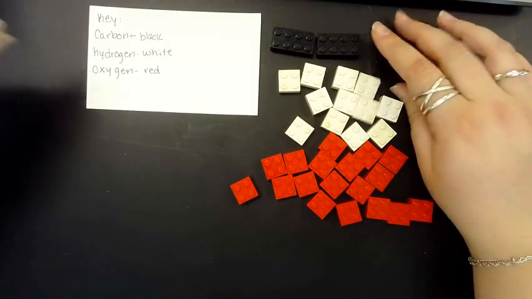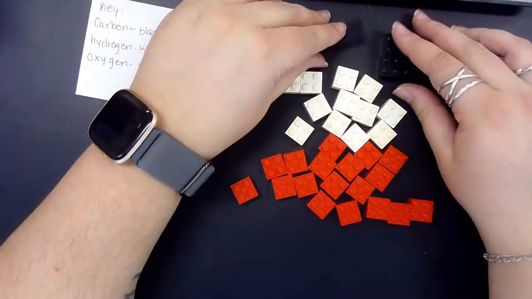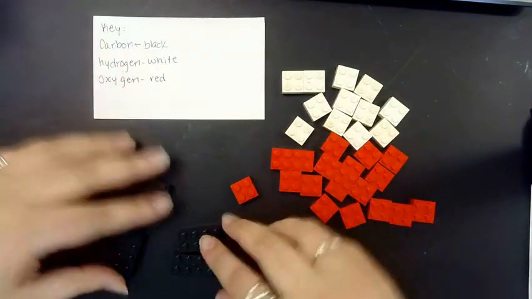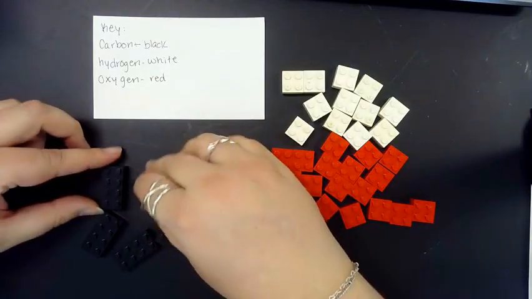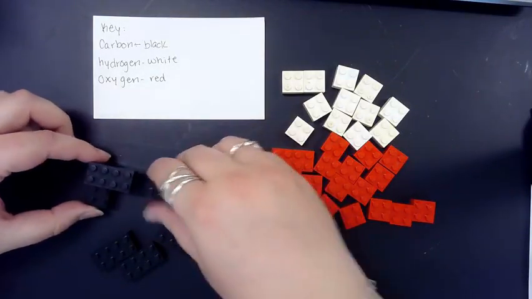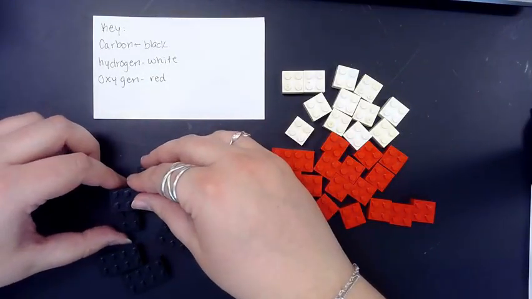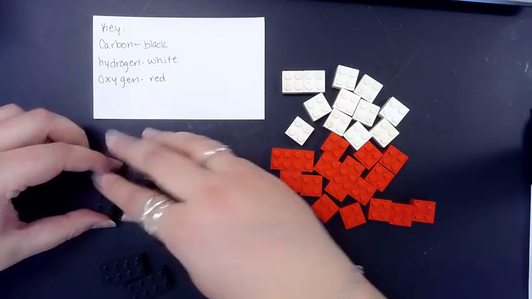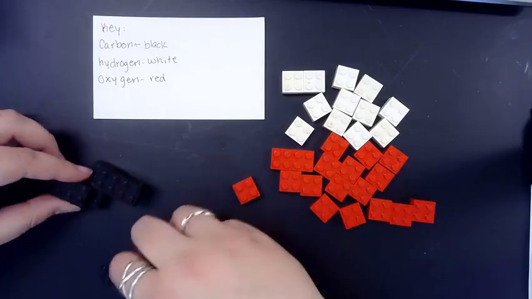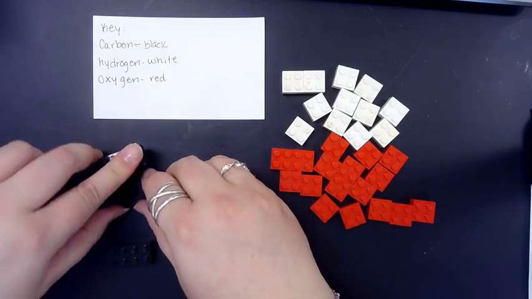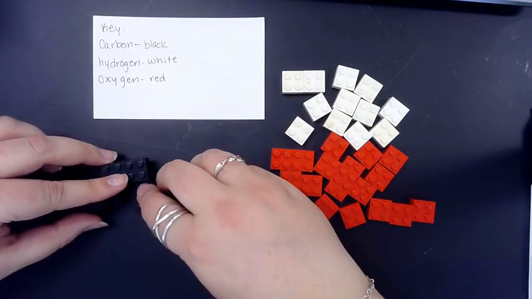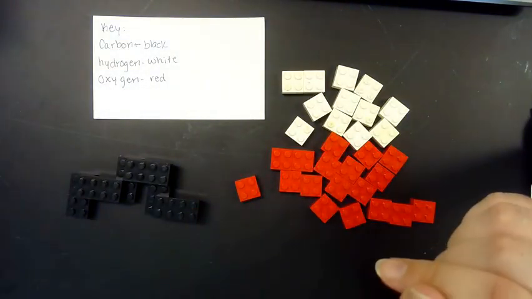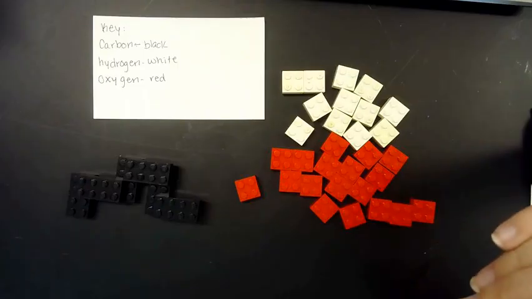In our glucose molecule, we know that we have 6 carbon. So I'm going to take these 6 and I'm going to put them over here where I'm going to build. I'm just going to connect them together however I feel like connecting them together, just so they are touching, because we know that they should be connected together in the molecule. Okay. Your model does not have to look exactly like mine, as long as you have the right number.